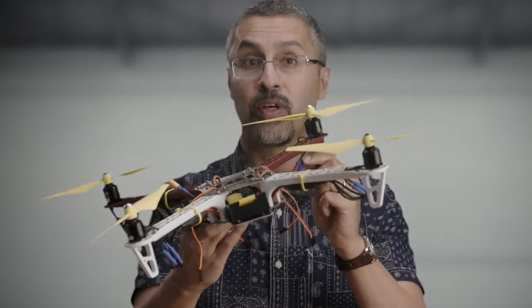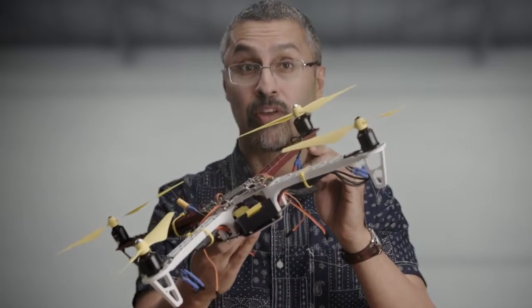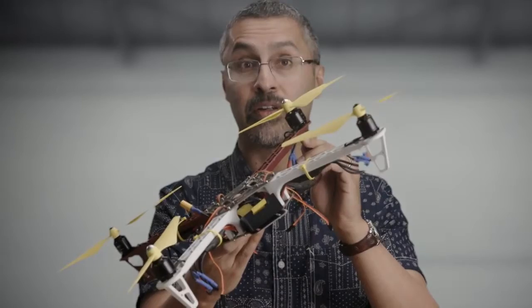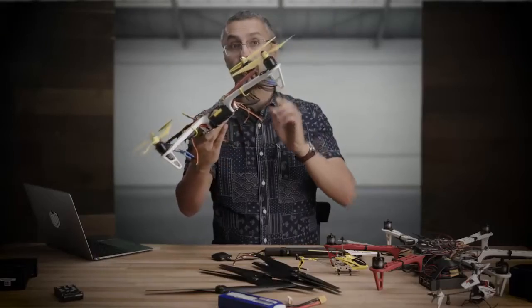So the way that you get a hovering quadrotor to start to move in one direction or another is that you increase the thrust on 2 motors on one side of the vehicle such that it tilts and starts to accelerate away from the faster rotating propellers.